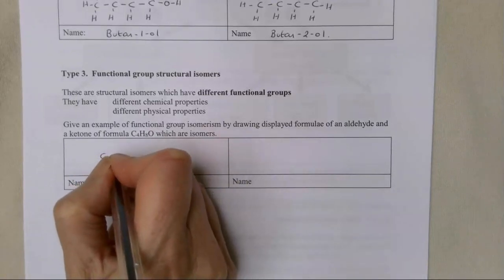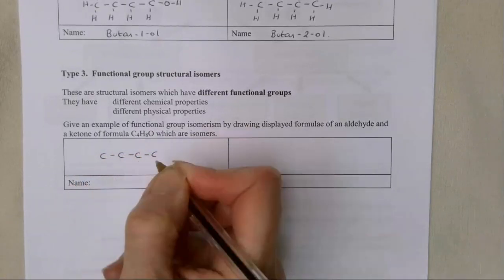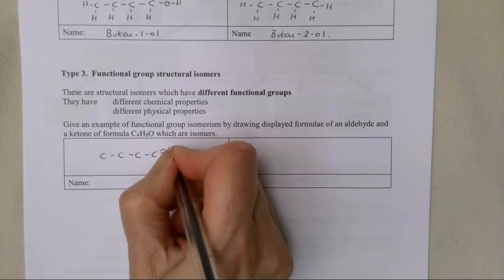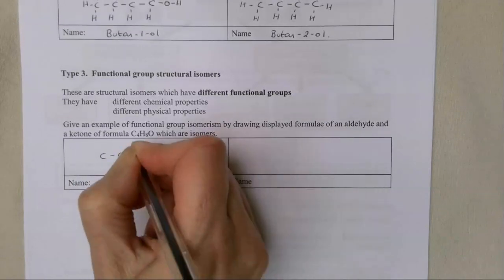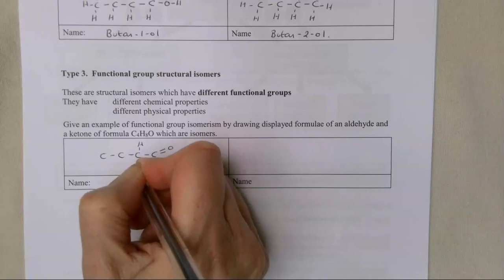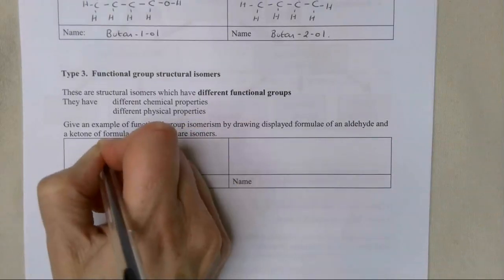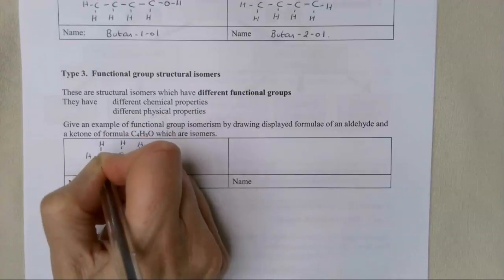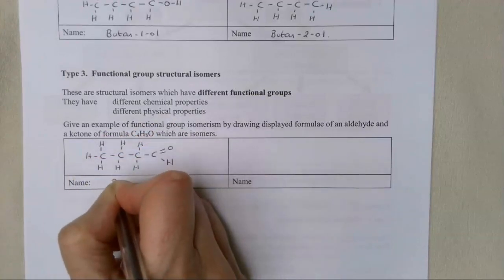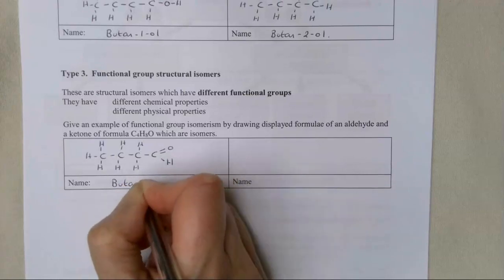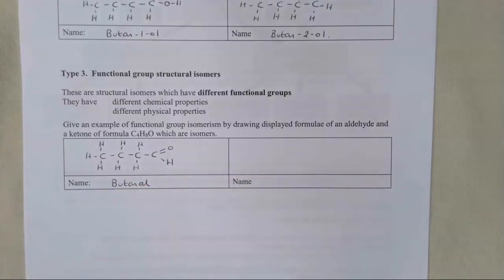So again, I'm going to choose 4 carbons to keep it nice and consistent. This time, if I put the double bond oxygen on the end of the molecule, so it's CO with the H, and again, I've got my 4 carbons, so that's butanal, because it's an aldehyde.